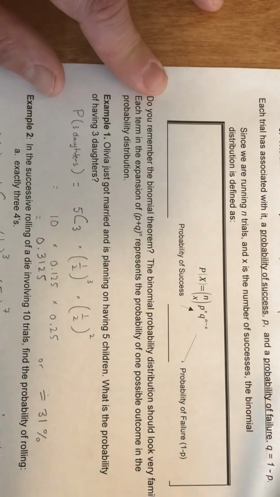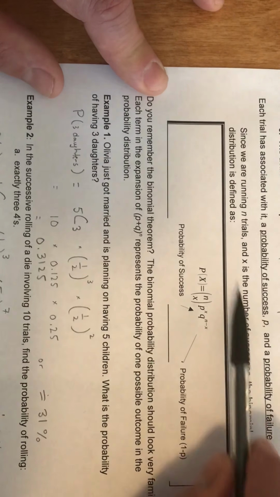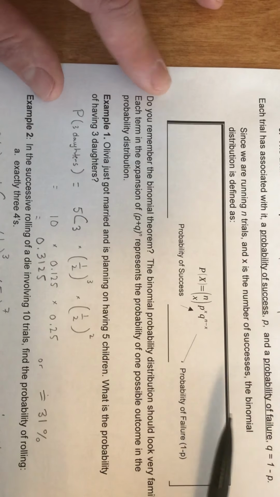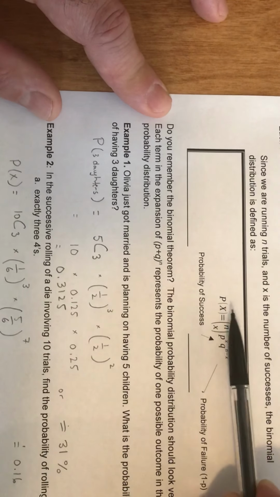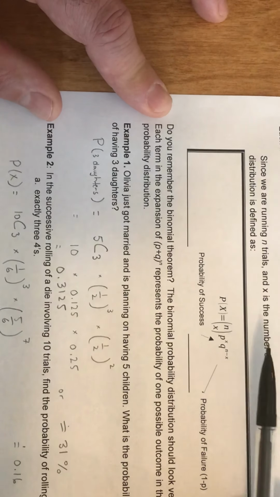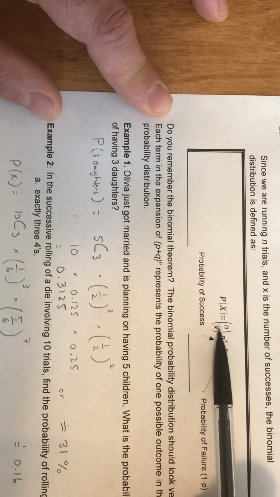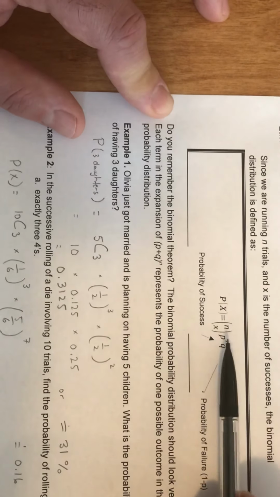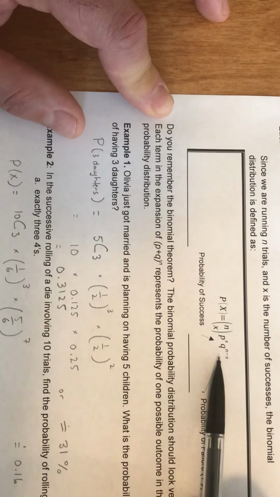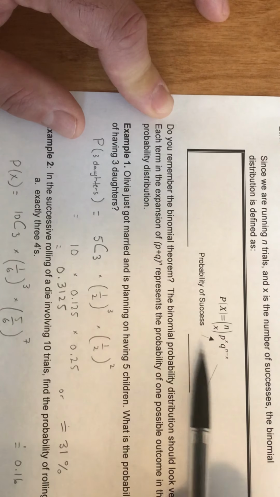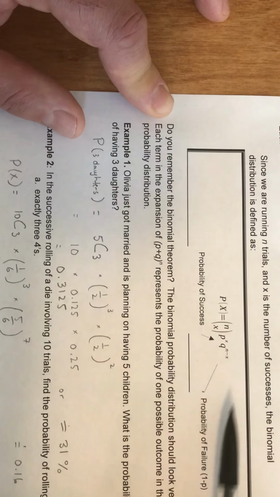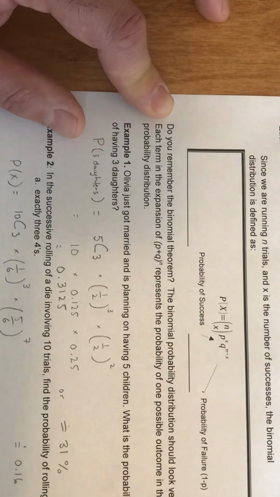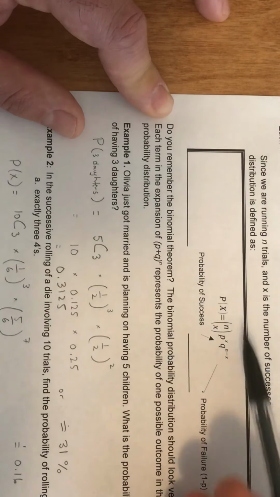Okay, since we're running n trials and x is going to be the number of successes, we're going to use this formula. The probability of whatever is being asked, probability of x, is going to be n choose x. We'll see again what that looks like in the first example. Then we're going to take the probability of success to the power of x, the number of times we want these successes. And q will be the probability of failure to the leftover trials. Again, in the actual examples, you'll see better how this works. So there's the formula. Once we put it in, it's a lot easier than this actually looks.